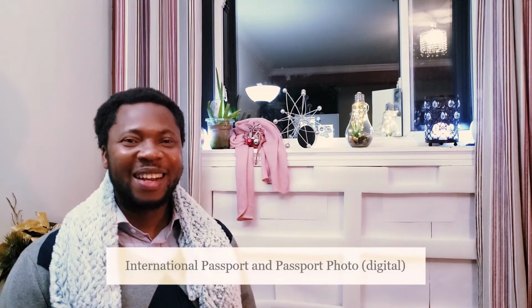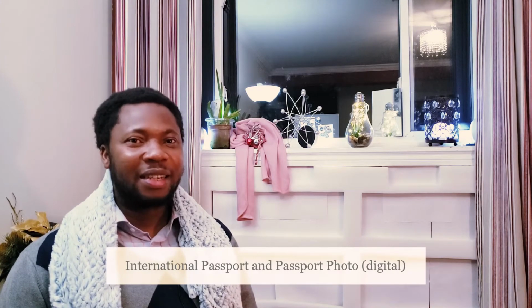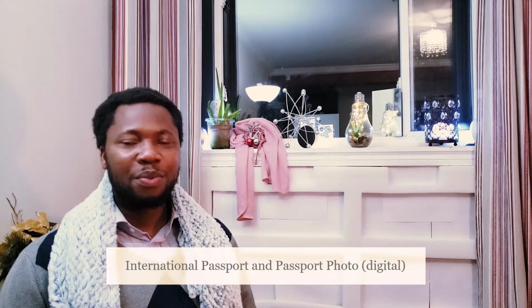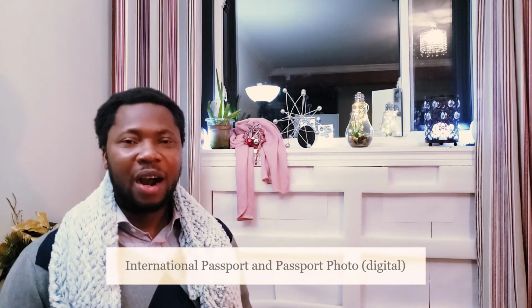First of all, you need an international passport. I know that is very basic, yes, but you do need an international passport. Some people want to come over to Canada, but they don't even have an international passport. How are you going to do it? How do you want to travel? It's not going to work, right?